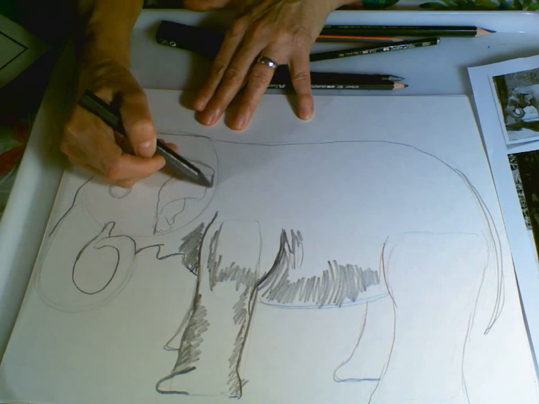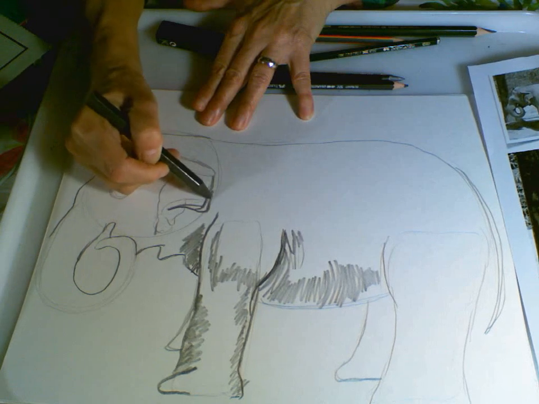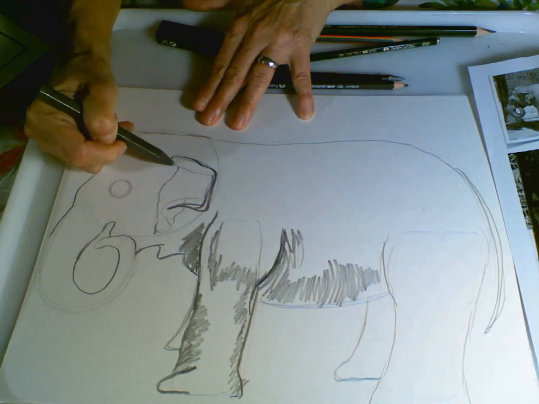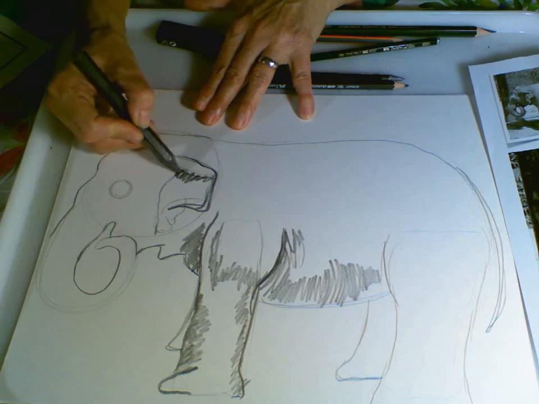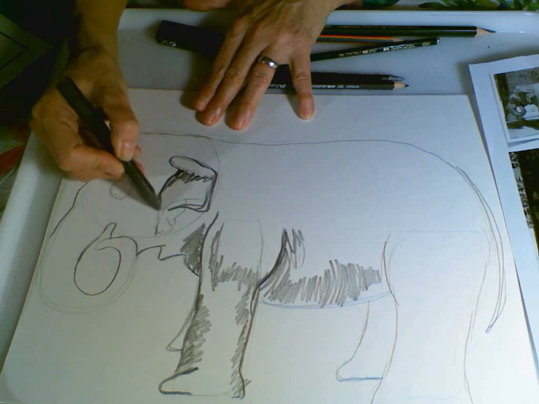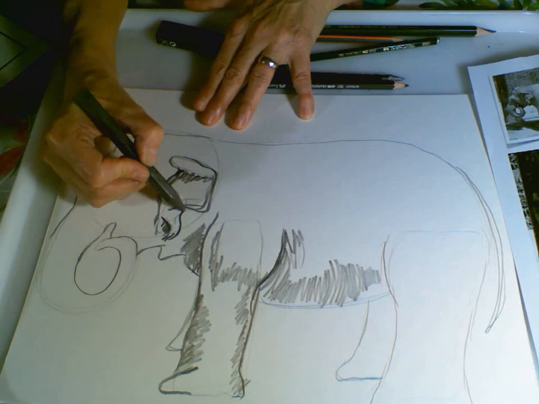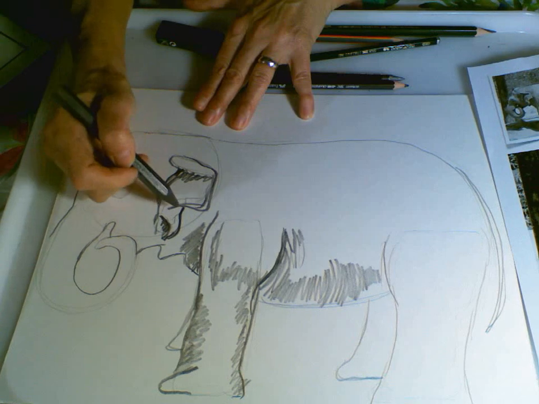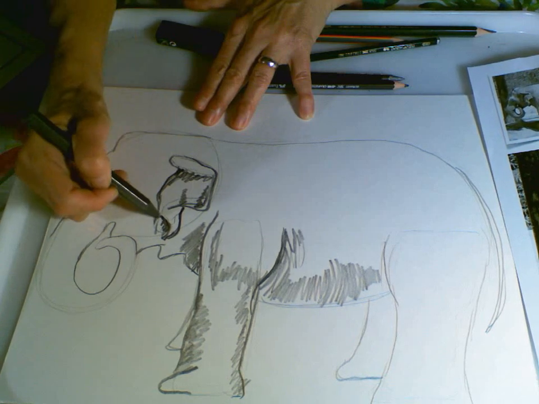So let's go back in here and make this ear a little bit better. I think it's a little bit bigger than I first drew. That shadow is really heavy under here to show those folds. That shadow coming in here. Kind of almost tough to figure out where the ear begins and where the body is.